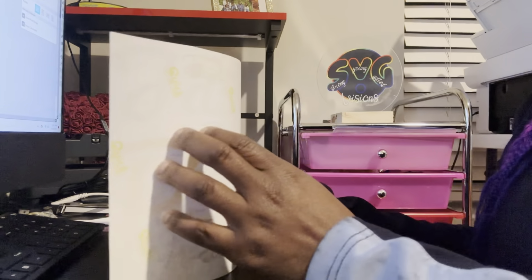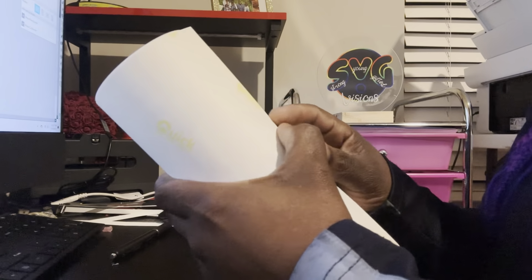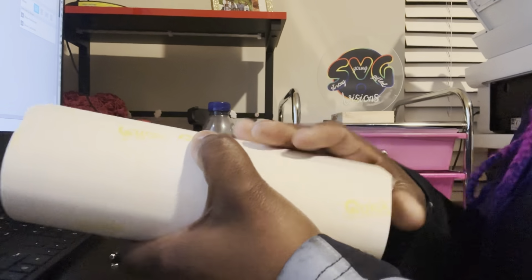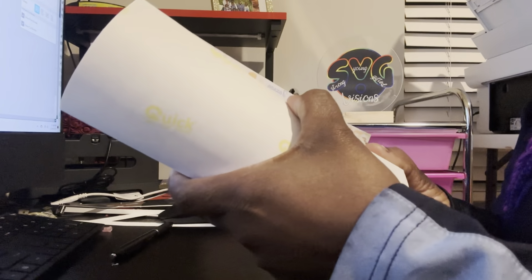You want to make sure you have the design facing the right way, not upside down. And then I am going to wrap it around the actual cup. You want to make sure you line it up to your liking. I like to line it up to the top of my cup. Sometimes I do it to the bottom, but the majority of the time I line it up to the top of my cup.